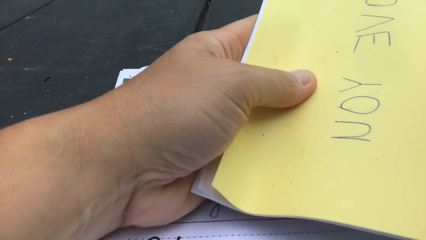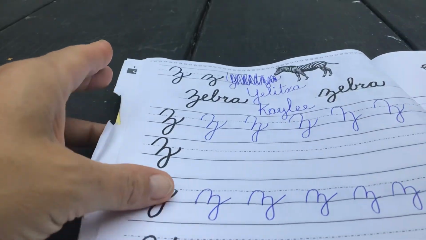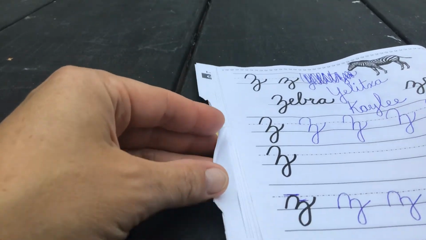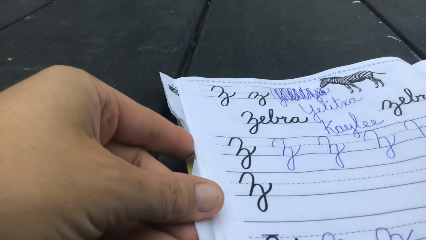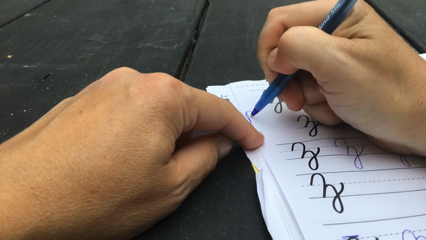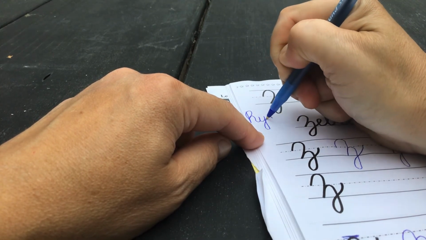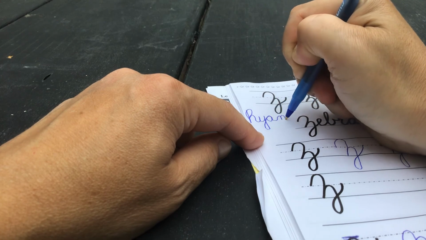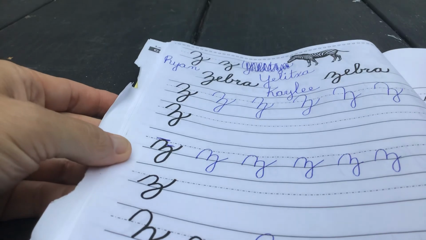Am I missing anyone? I did Kaylee, Yolixa, Diana. Oh, Ryan. Ryan has a Y in his name. We didn't do Ryan here, right? Nope. Ryan has a Y in his name. Let's try Ryan's name. I think I have some room right over here for Ryan. His name is short. R, Y, A, N. Ryan. Okay, so I think we got everybody.